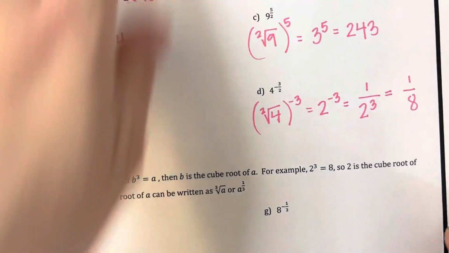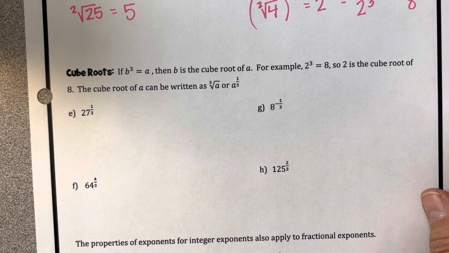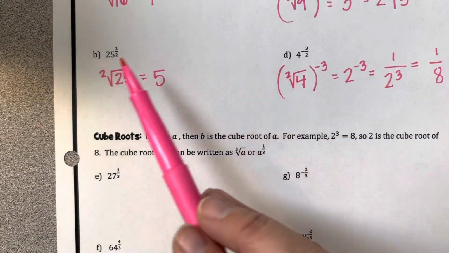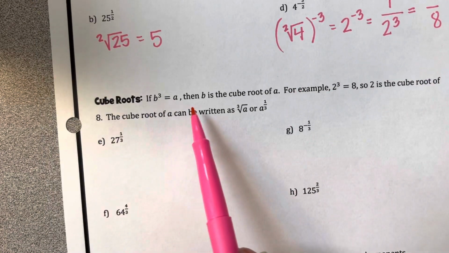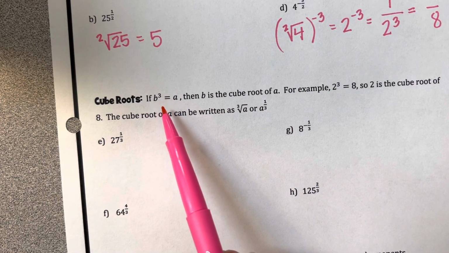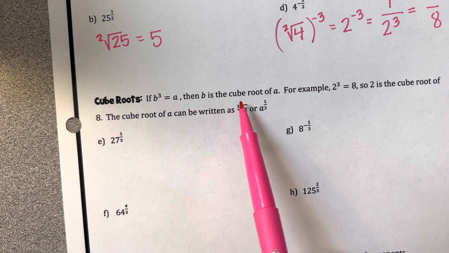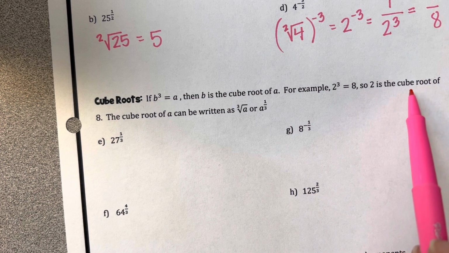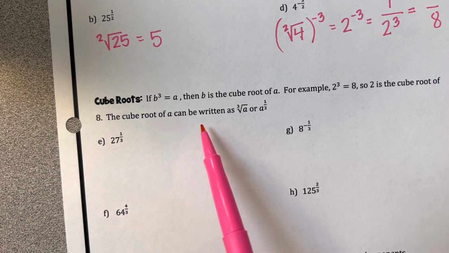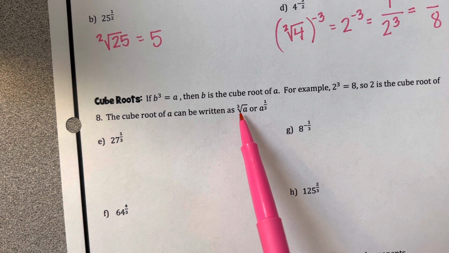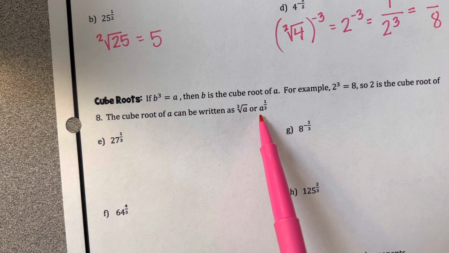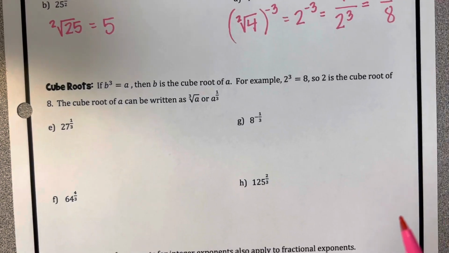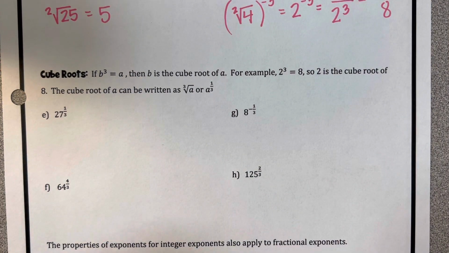Okay, so let's talk about when there are roots that aren't a 2. Everything up here was a 2. A cubic root says if b to the 3rd is a, then b is the cube root of a. For example, 2 to the 3rd is 8, so 2 is the cube root of 8. The cube root of a can be written as a to the 1/3 power. So really quickly, I'm just going to make a list to help us out here.